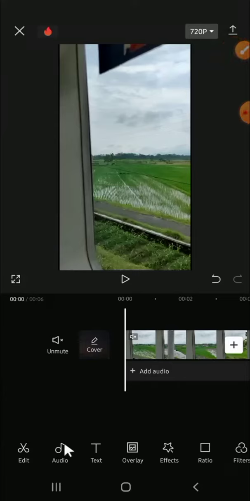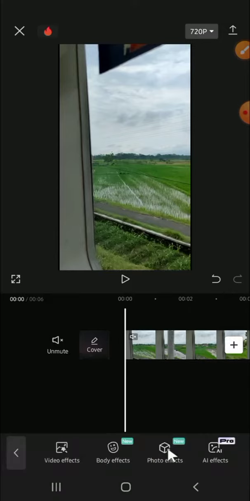In today's tutorial, I would like to show you how to make a video blurry in Capcut. Let's get started. Here I have opened my Capcut and import my video as well. And we're going to make this video blurry. So the first step we should do is click on this effect option on the bottom of our screen.